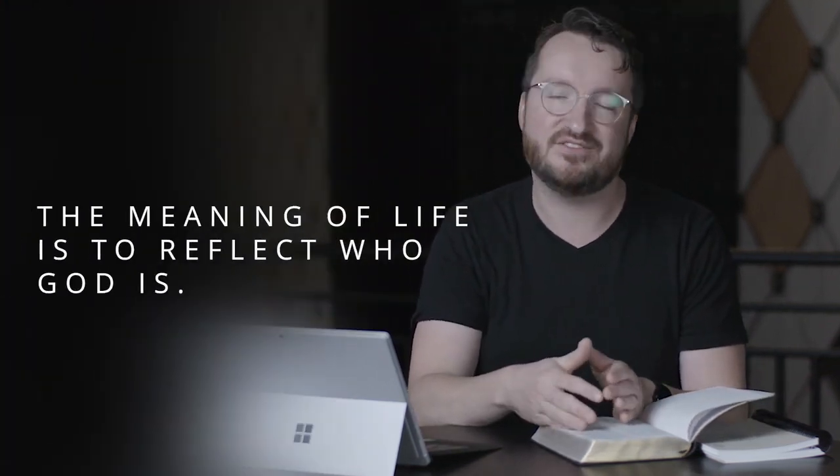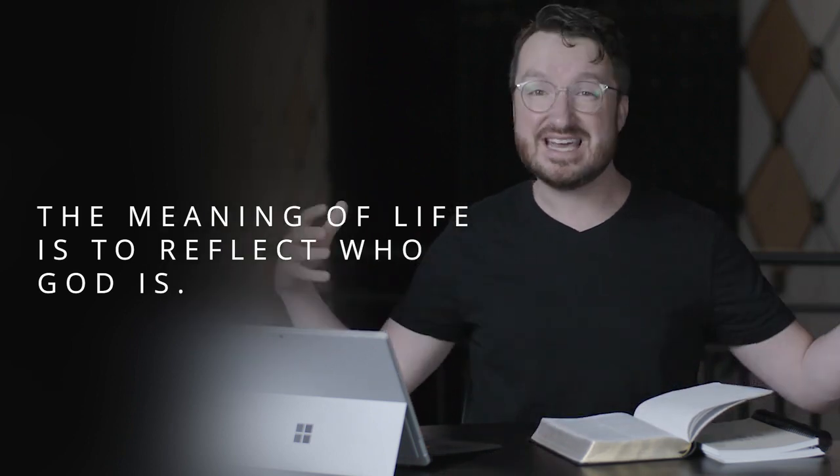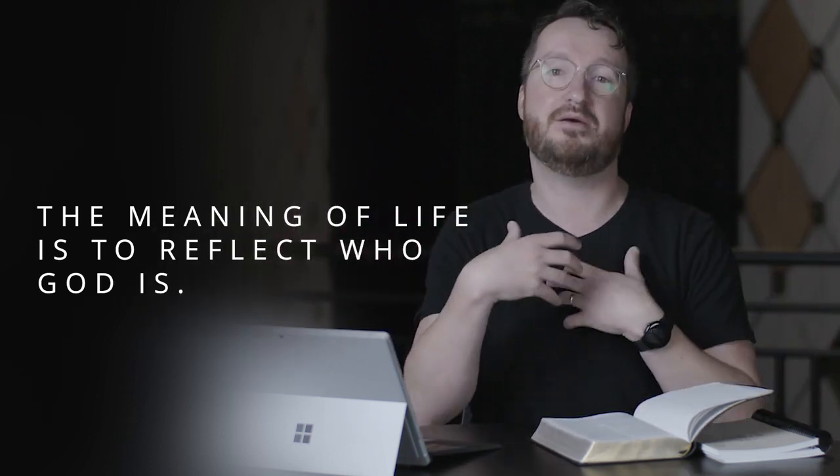I've always used this example to say the Bible is obviously the most profound book ever written because it answers the largest question we can ask: what's the meaning of life? In the first 30 verses. On the very first page, it says the meaning of life is to reflect who God is. It's to image God. It's to be created to look like him in our interactions with one another, in our interactions with creation, in our relationship with God. That's our purpose. That's what it means to be God's people.